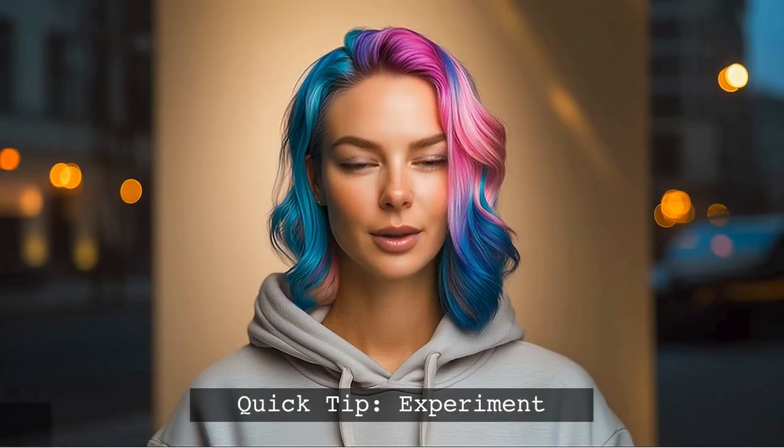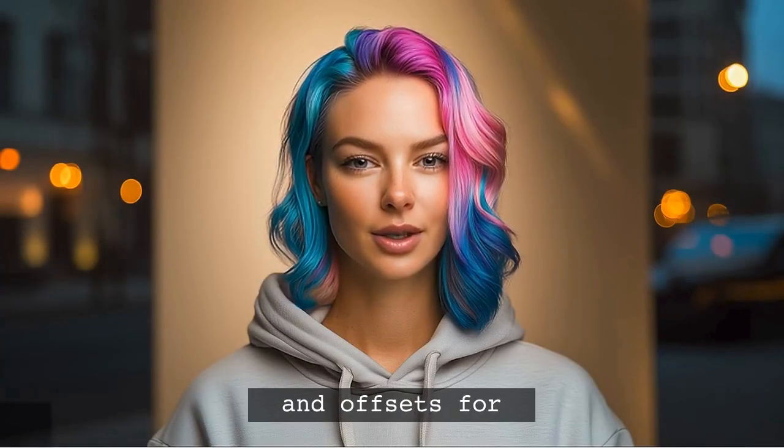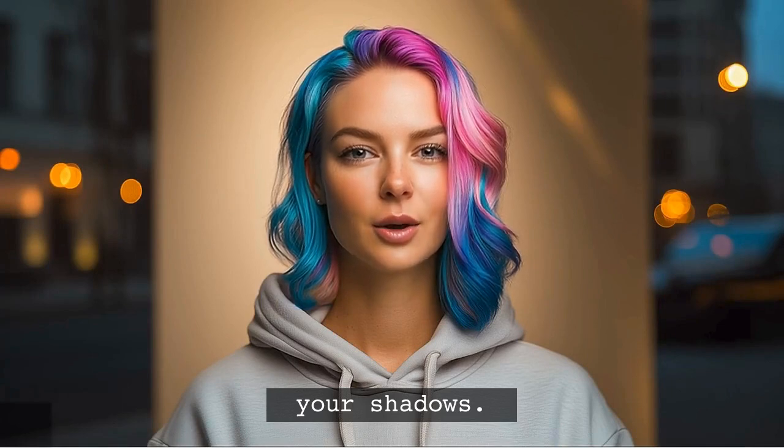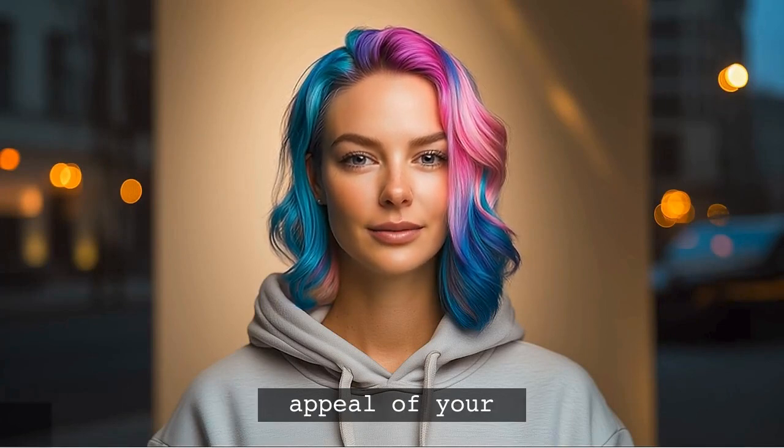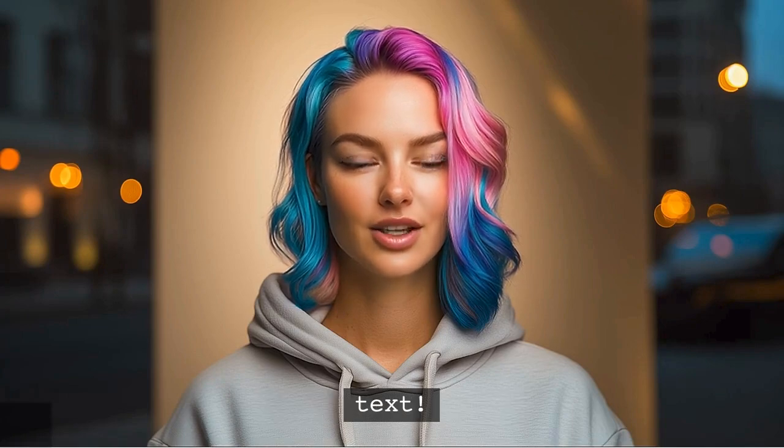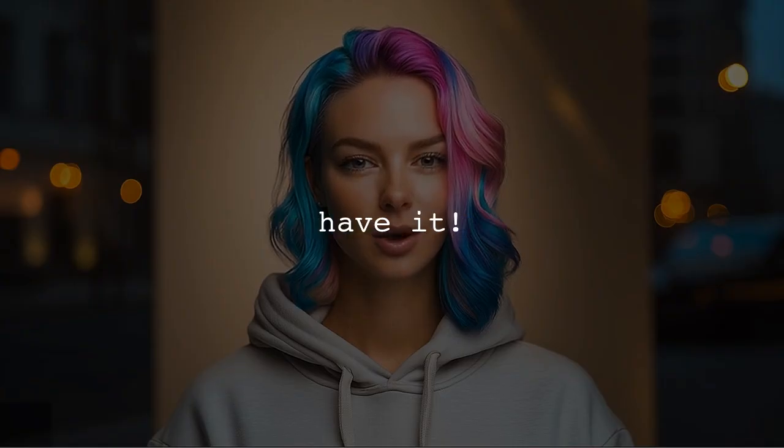Here's that quick tip I promised. Experiment with different colors and offsets for your shadows. This can really enhance the visual appeal of your text and make your app stand out.